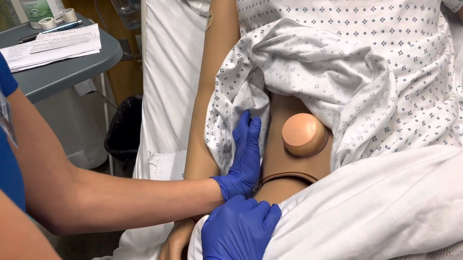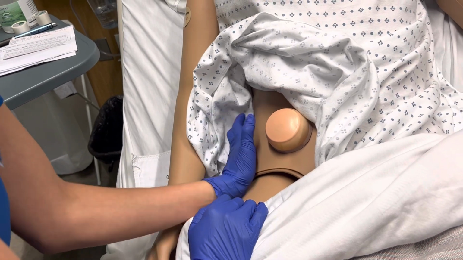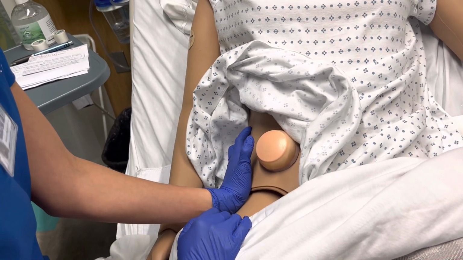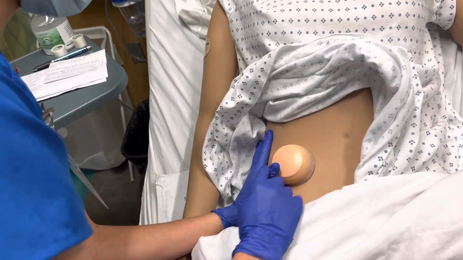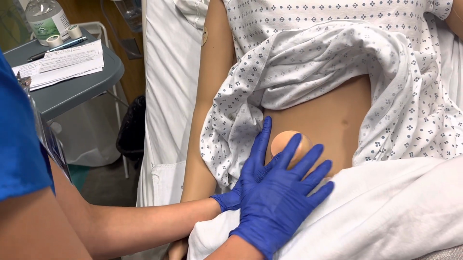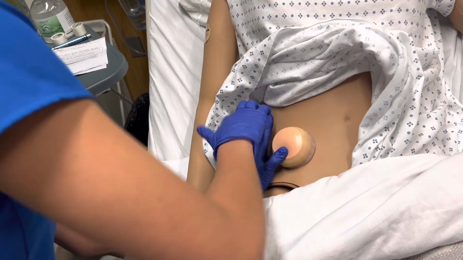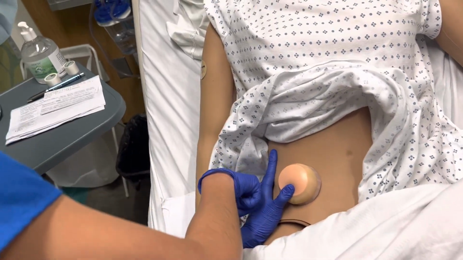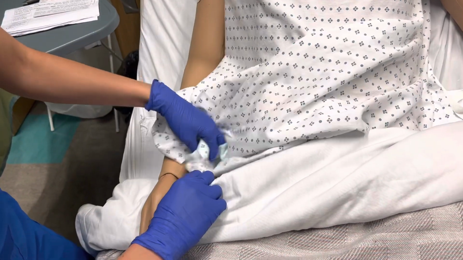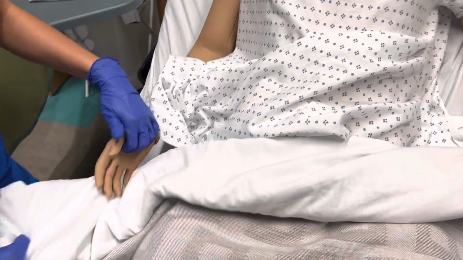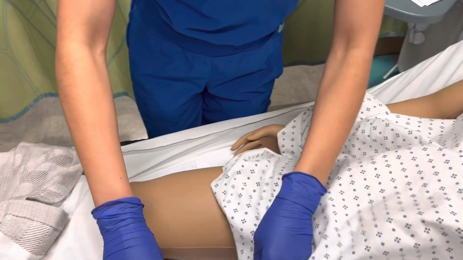I would put the heel of my hand on the head of the femur, and spread my fingers out with my thumb pointing towards the belly button there, and kind of go right in between the V there, in that squishy spot.